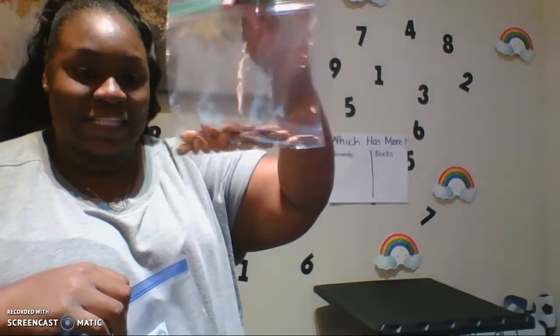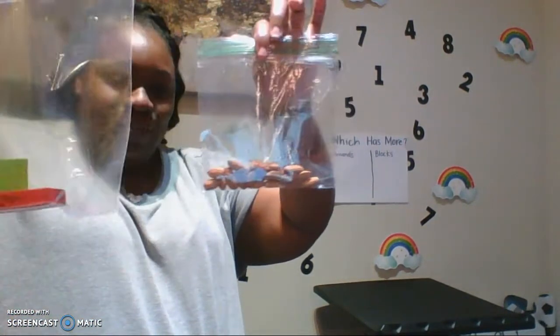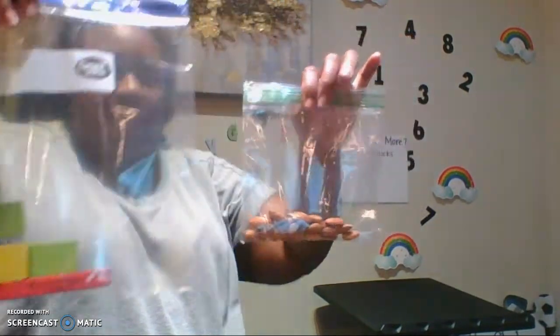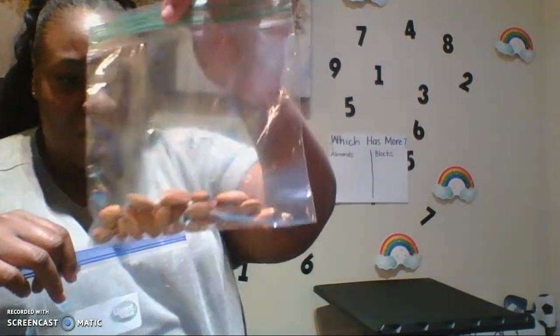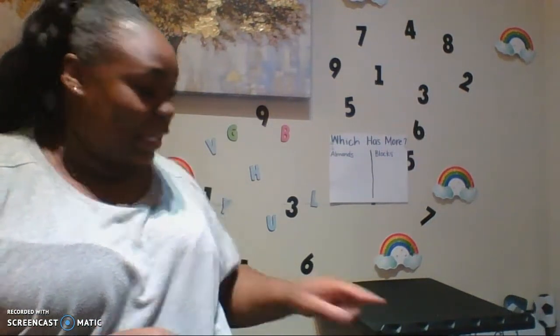Let's count the almonds. Let's see how many almonds. Do you think there's more almonds or blocks? Tell your mom or your dad. What's your guess? Do you think we have more almonds, or do you think we have more blocks? Well, first let's count the almonds. I'm going to line them up here on the table, and we'll see how many almonds we have.